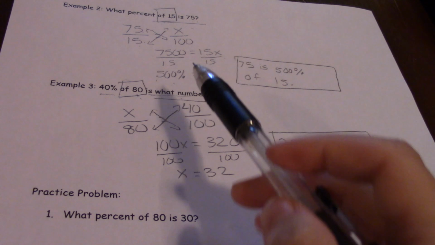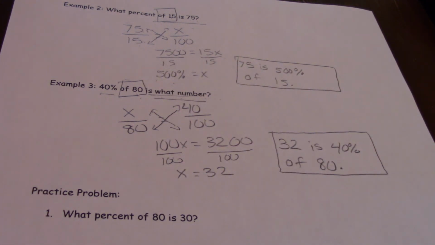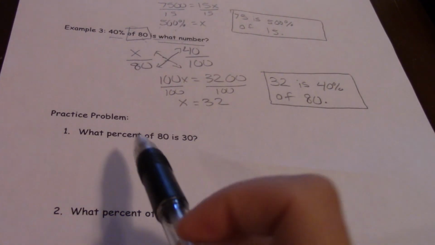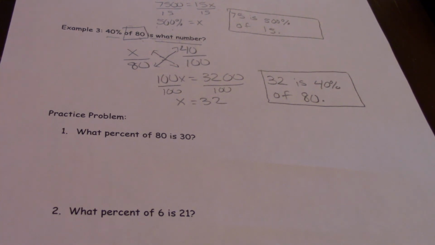All right, so those are a couple basic problems. I want you to go ahead and try these few practice problems on your own, and then tomorrow we'll talk about it in class.